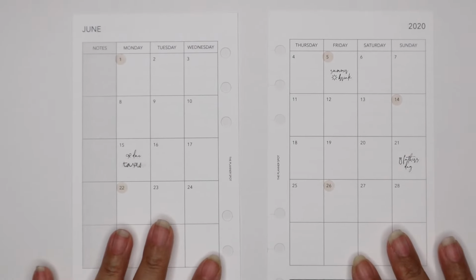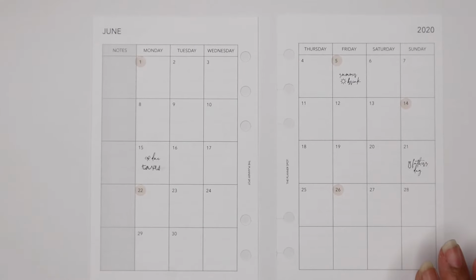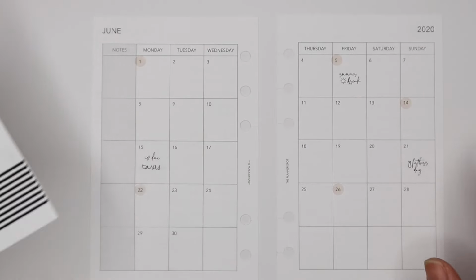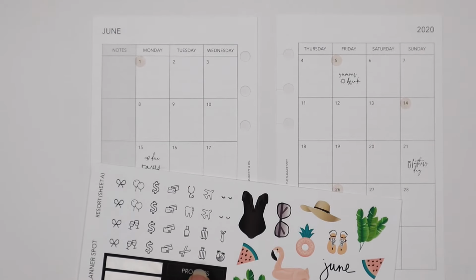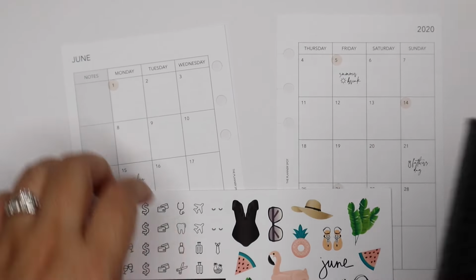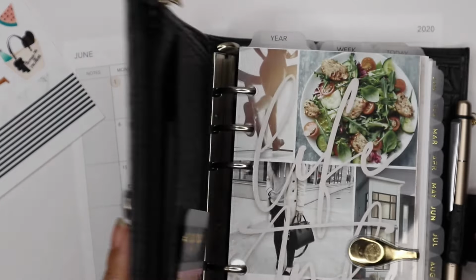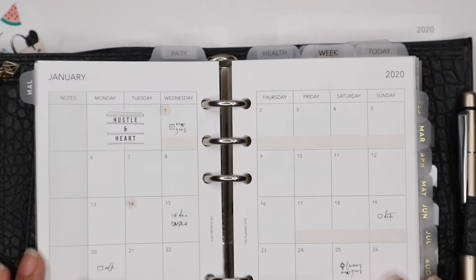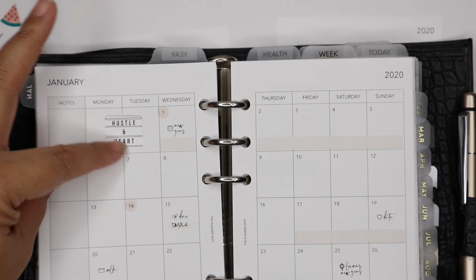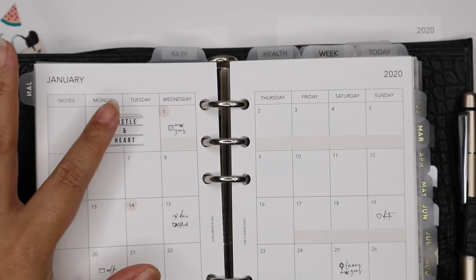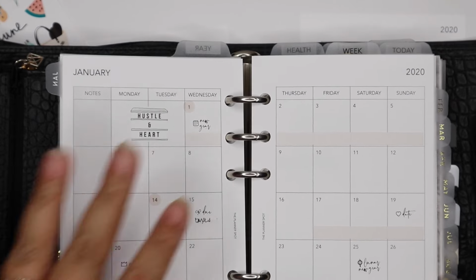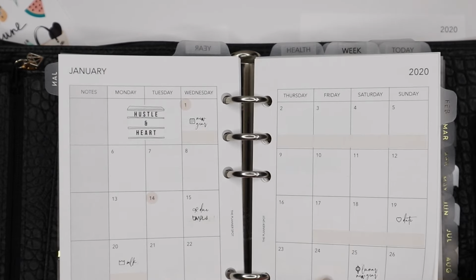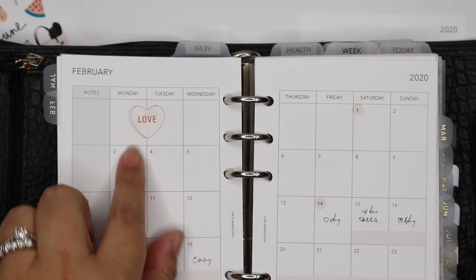Super simple. And then the last thing I do for this, if I have nothing else to add, is to add a little bit of deco. So lately, let me show you guys in my planner, lately I've been adding very little, more minimal than in past years. So here's my January, and I've been putting one little sticker that kind of represents the month. So goals are always a January thing, and then February, love.